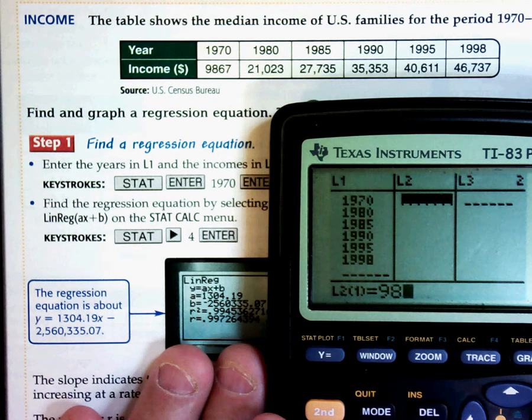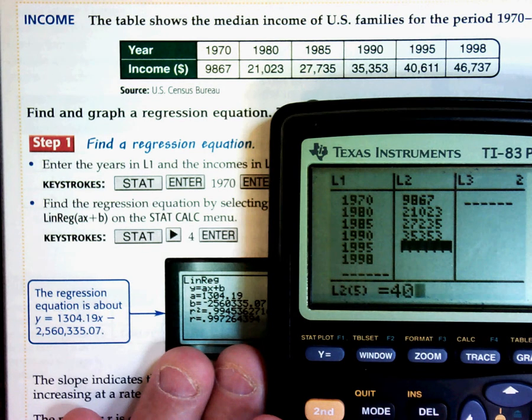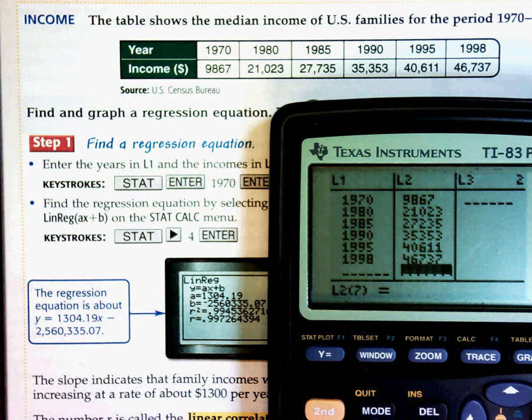Okay, then I have to put in all of those other numbers, the income values. On page 87, I'm just using the numbers at the top of the page, and I have all those numbers in the list.